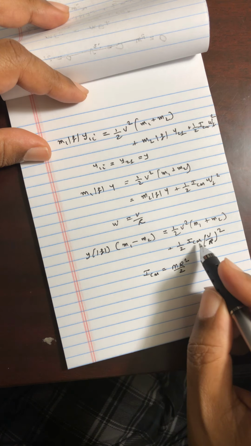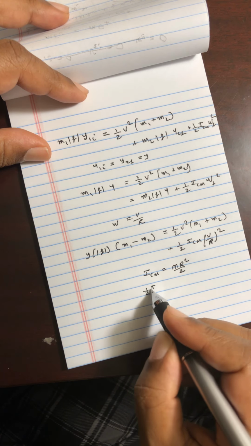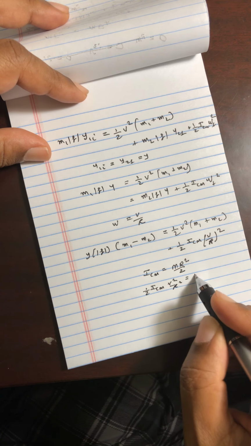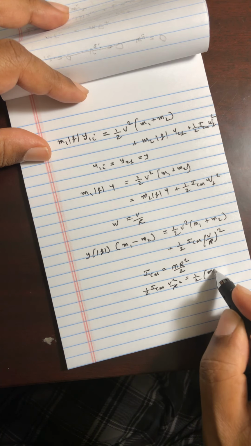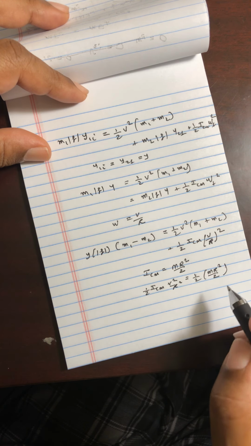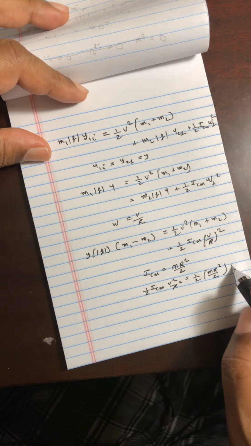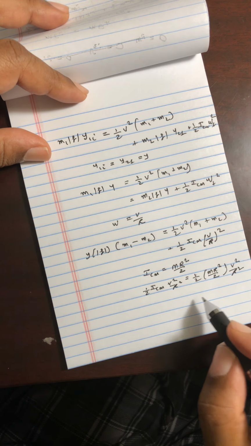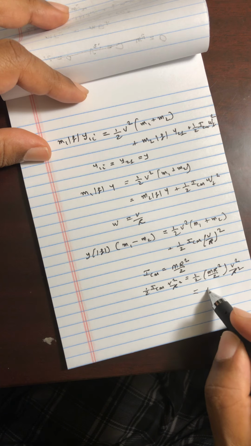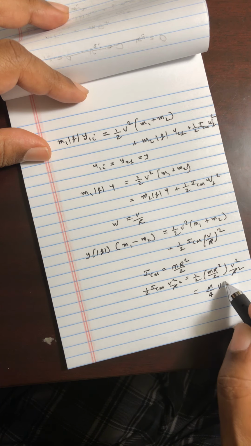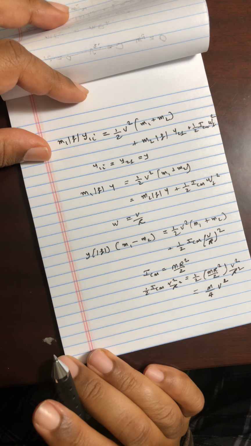Let's just take this one: half I_CM v squared over R squared equals half times MR squared over 2 times v squared over R squared. Okay, so the R squared goes away, and so we get M over 4 v squared. That's what this term over here is.